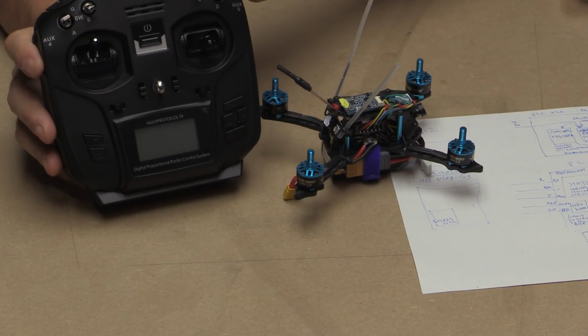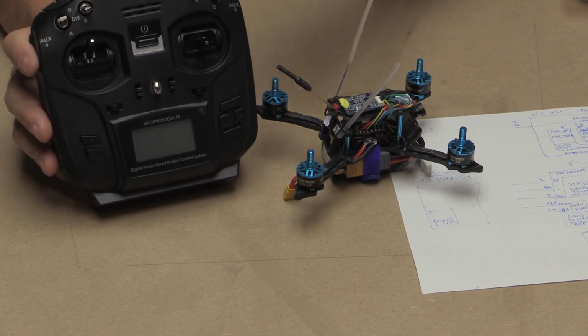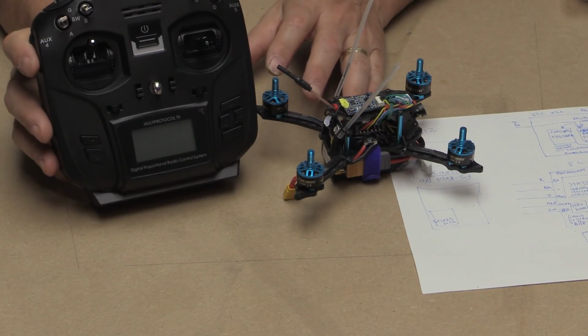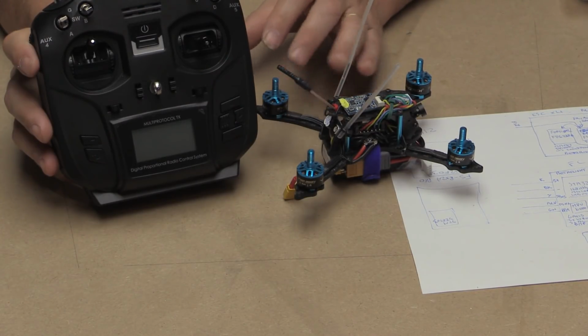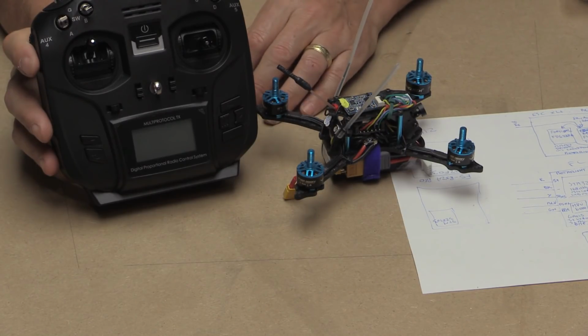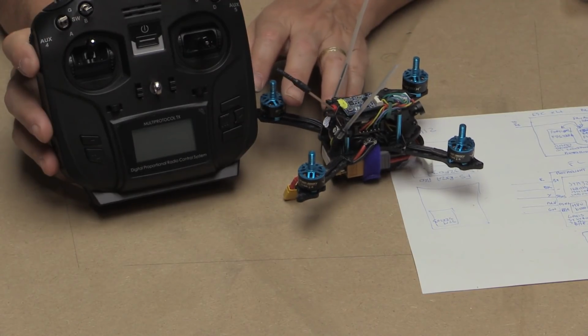The T12 radio is I think under $100 or around 100 Canadian. So you're talking about 300 for this particular setup here. 200 for the model, 30 odd for the battery, so 230, receiver another 20, 250. So probably about $350 it would cost you to get to this stage here.